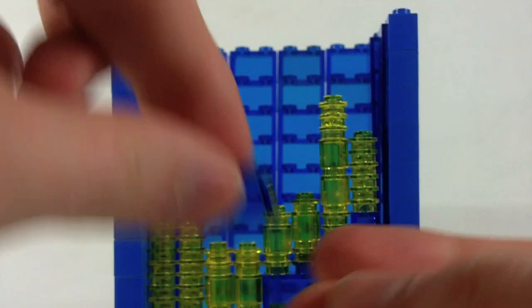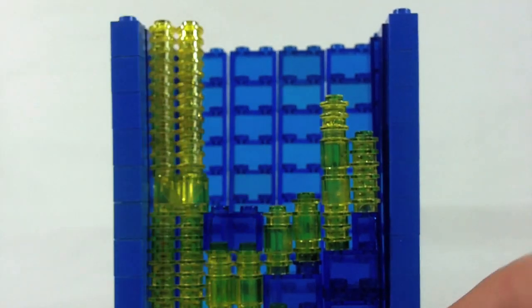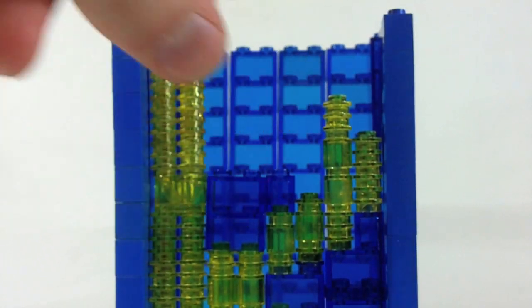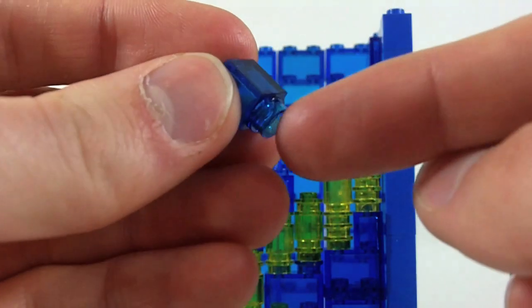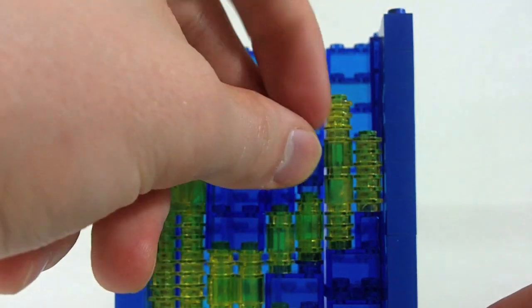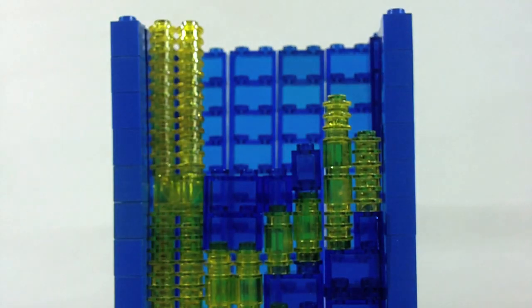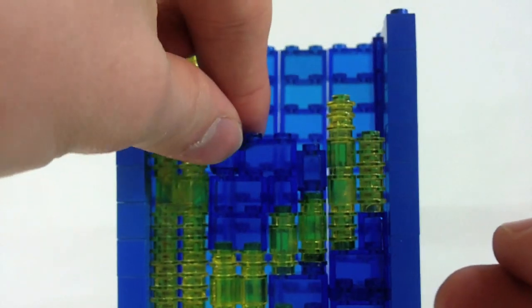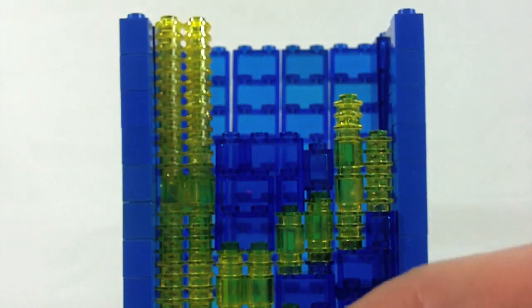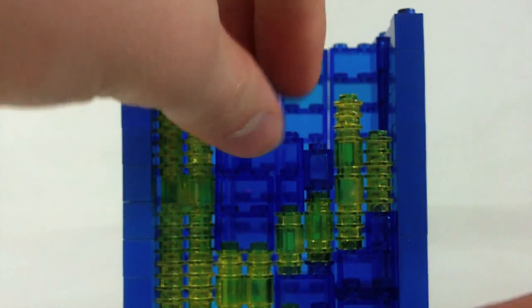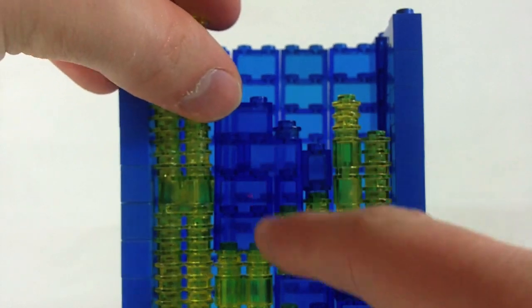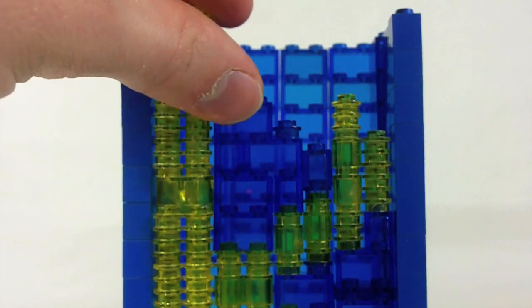Back on the blue, 1x2, that rhymes, 1x1 and a 1x2. Over here, this will be a 1x1 brick with a 1x1 plate. Then 1x2 with a 1x1 brick. 1x2 brick at the top. And just a 1x1 plate stuck there. It's the opposite of the thing we did below.